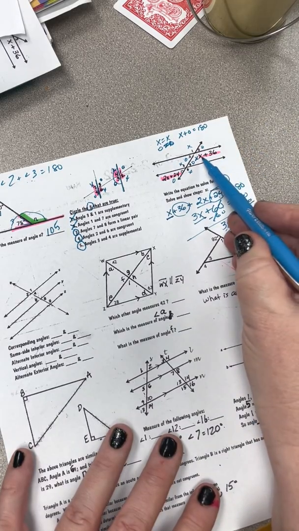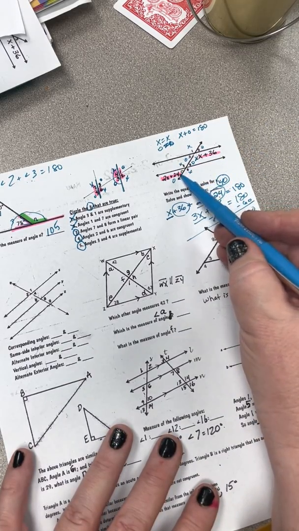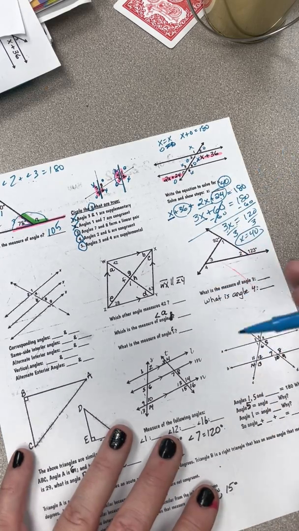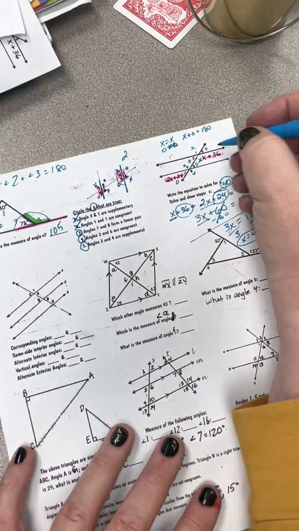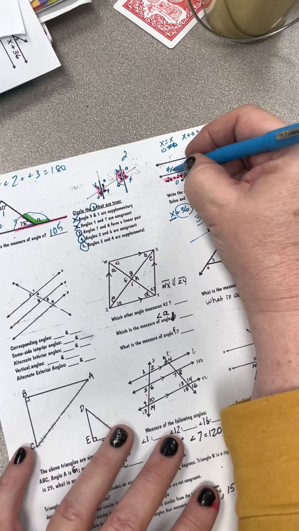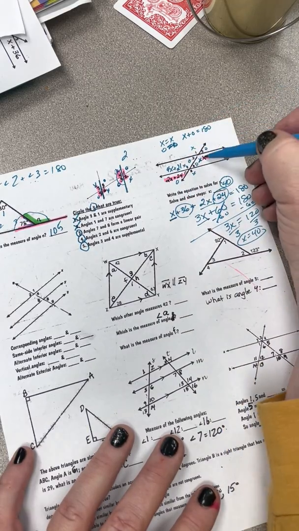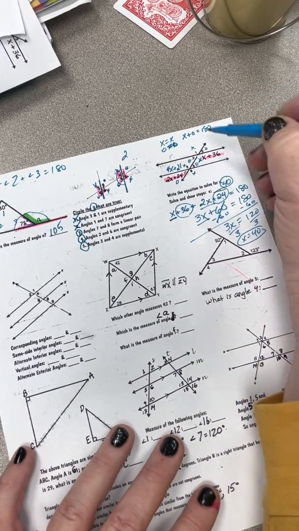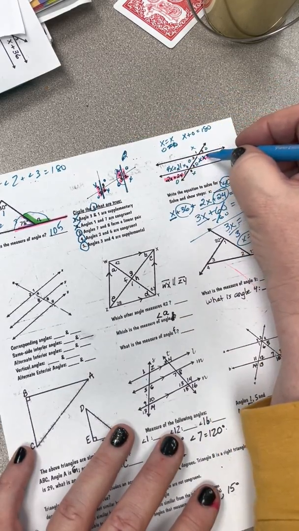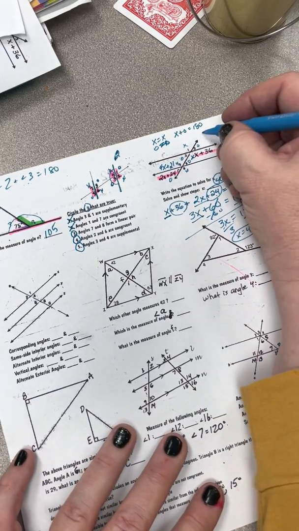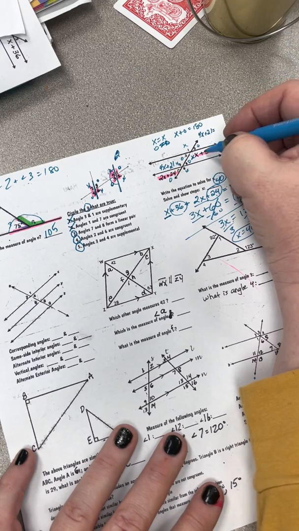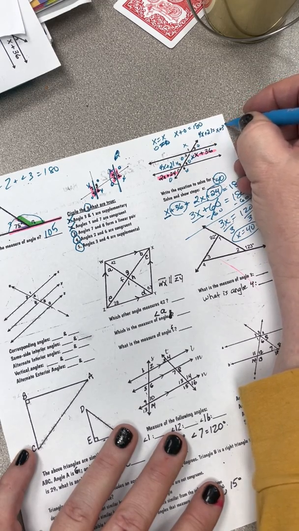Now, if these had been an x and an x, or an O and an O, I wouldn't have added it and put it equal to 180. I would have just put them together. So let's say I did this one, and I had one over here, 4x plus 21. If it was these two, because this is an x and this is an x, I would have done 4x plus 21 equals x plus 36.